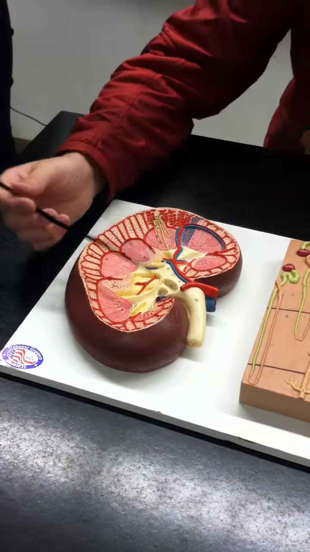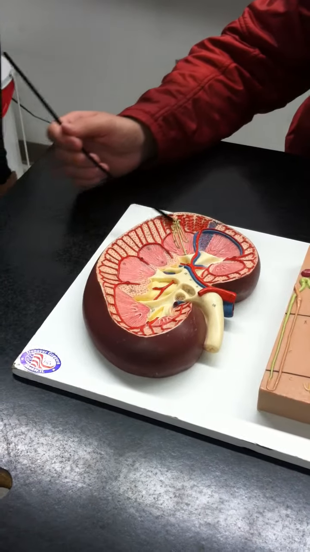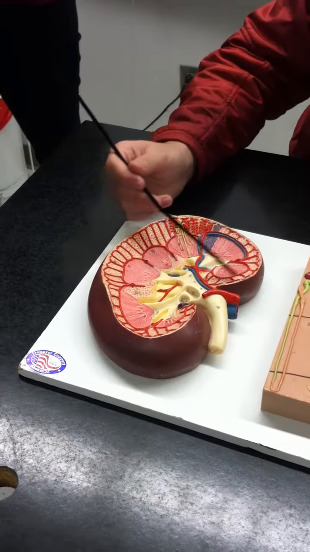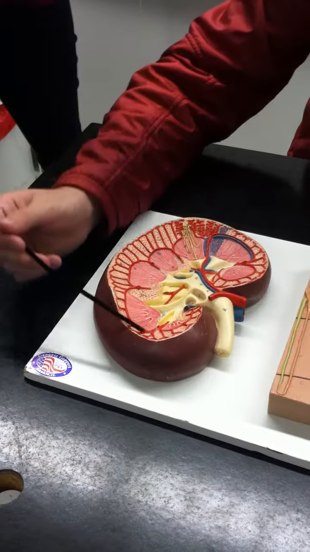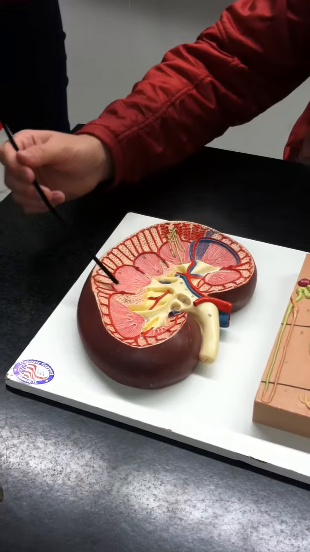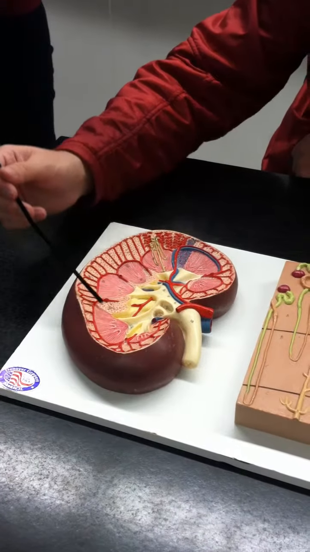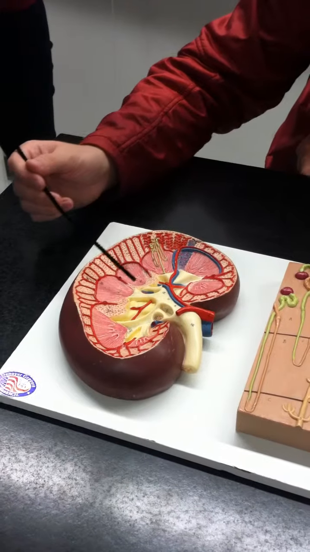Now, the outermost layer of the kidney is called the renal cortex, which is all of this. Remember, cortex means bark. So think about the outermost layer, like the bark of the kidney. That's the renal cortex, okay? The next layer deep to that is the medulla, which means marrow. That's just a little deeper here. So all of this is the medulla, just this deeper layer, okay?